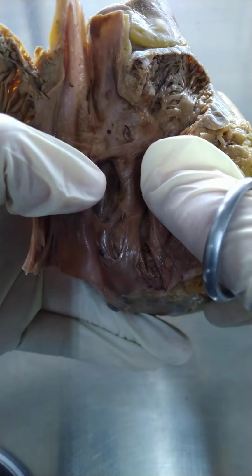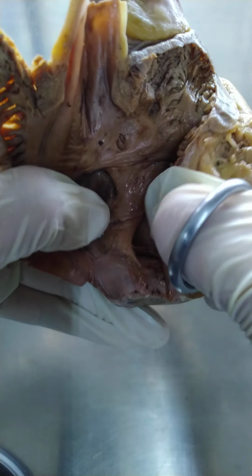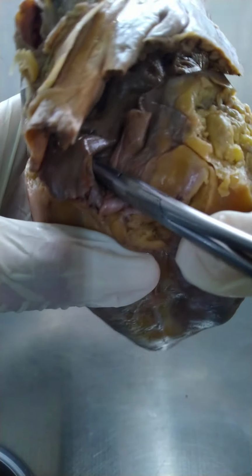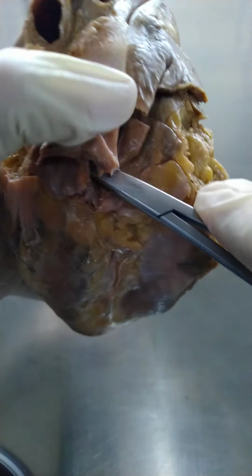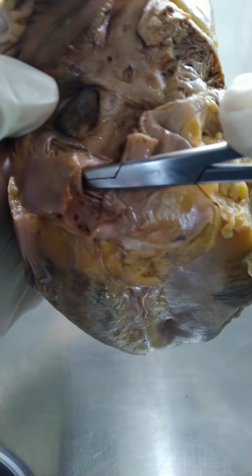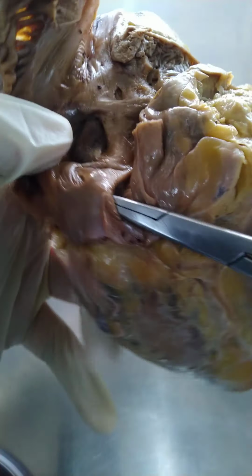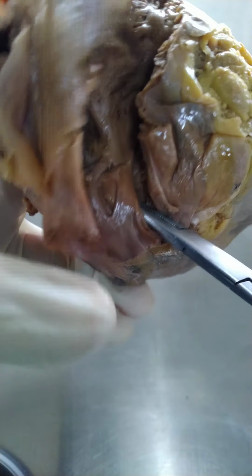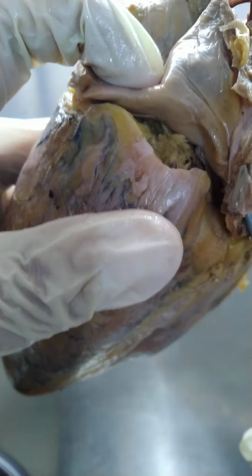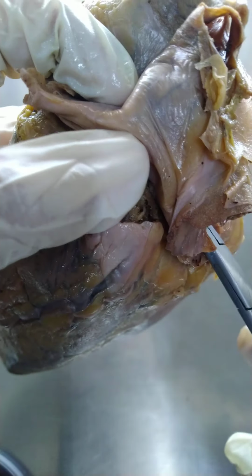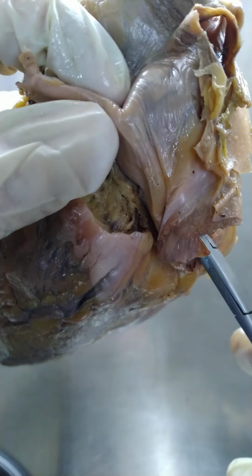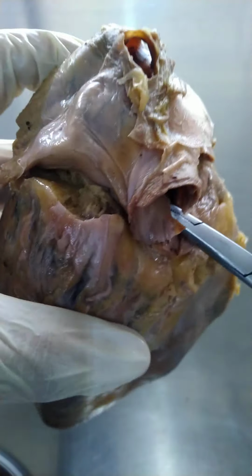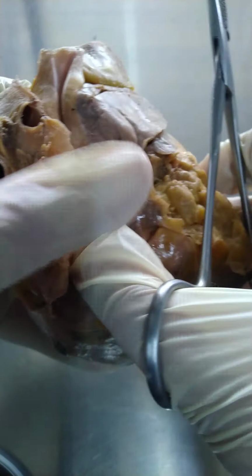And then another important feature that we need to identify down here. You can see I can actually stick my forceps in this opening right here. That's the opening of the coronary sinus. Coronary sinus again is the large vein running mainly on the posterior aspect of the heart in between the left atrium and the left ventricle.